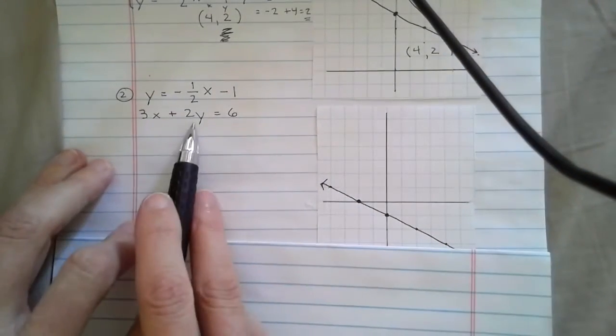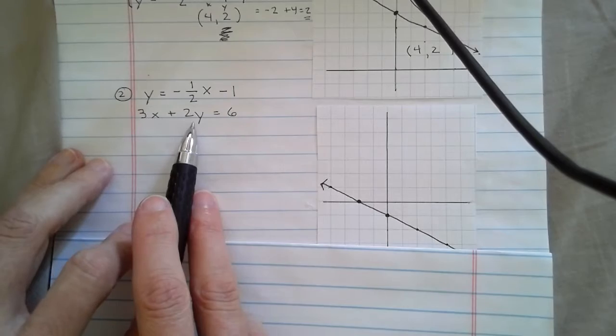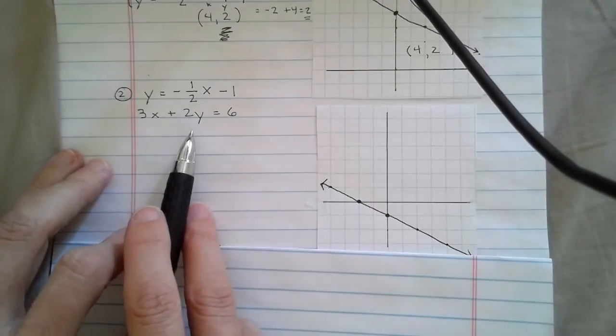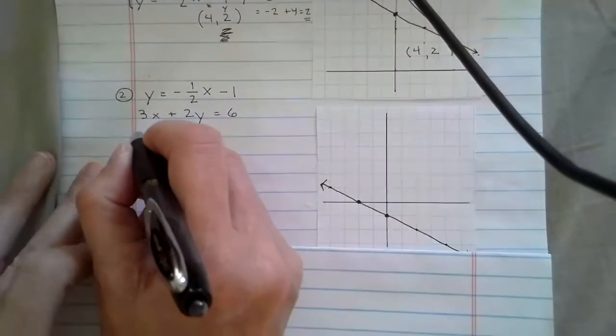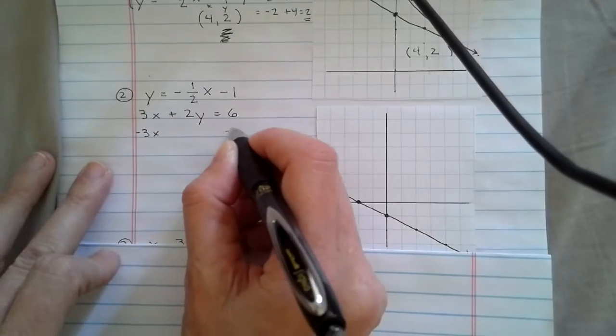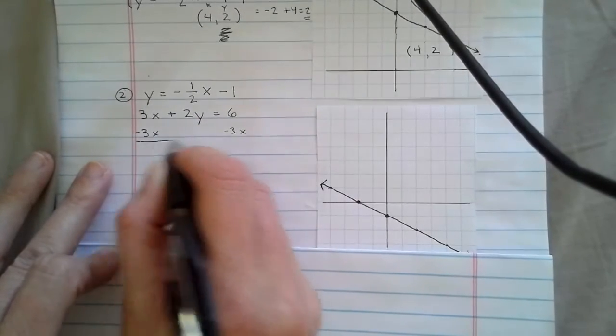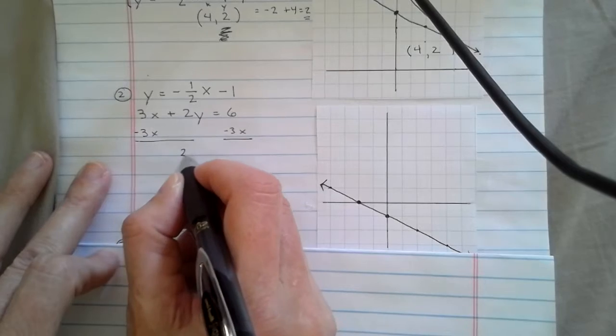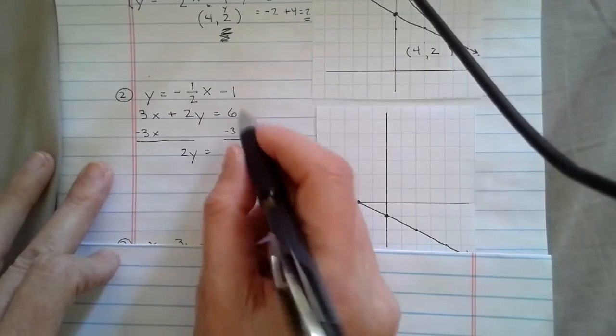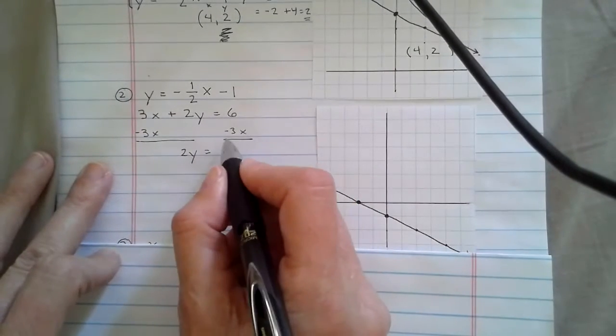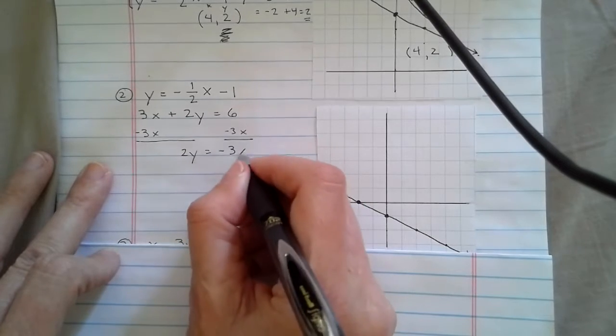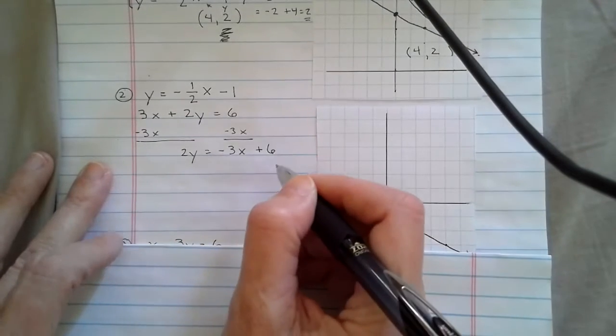All right, this one we've got a little problem. This is not in an easily graphable form, so I'm going to get to work. I'm going to get rid of the 3x, which leaves me with positive 2y over here. These are not like terms, so make sure you're not getting a 3x or something. We have a -3x and a +6. They're not like terms, don't combine them.